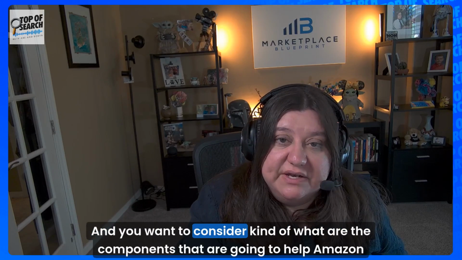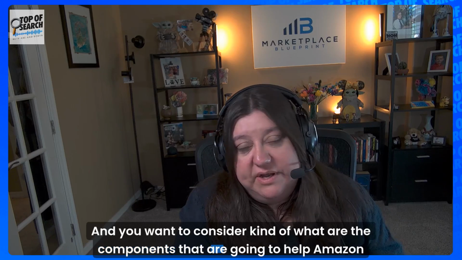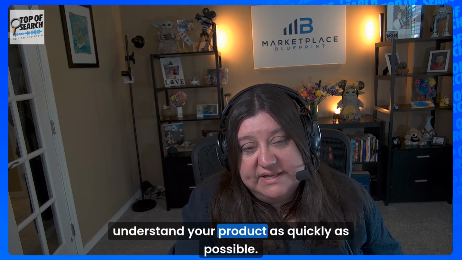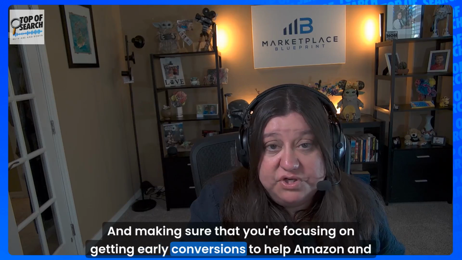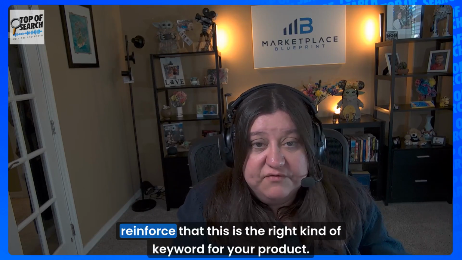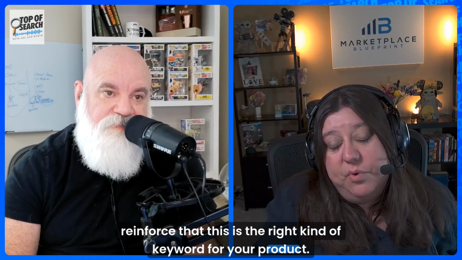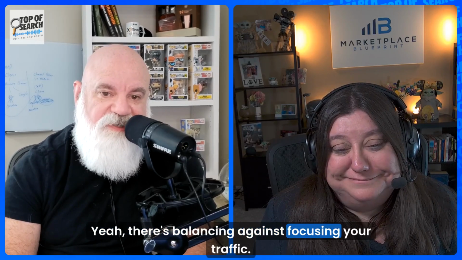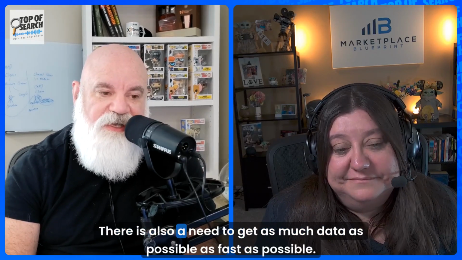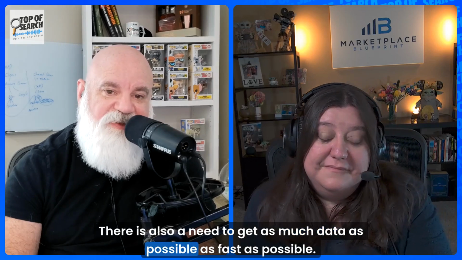And you want to consider what the components are that are going to help Amazon understand your product as quickly as possible, and make sure that you're focusing on getting early conversions to help Amazon and reinforce that this is the right kind of keyword for your product. Yeah, there's balancing against focusing your traffic. There is also a need to get as much data as possible, as fast as possible.